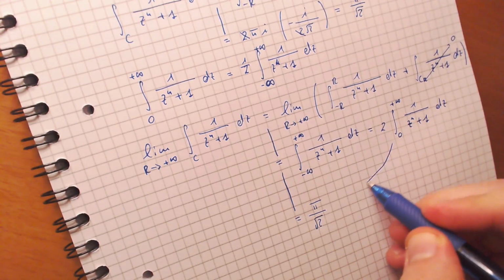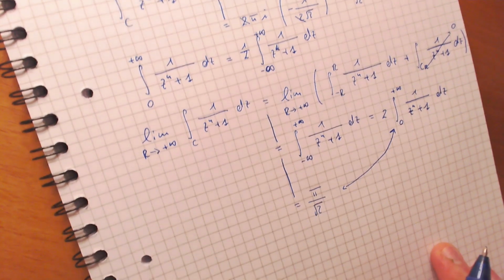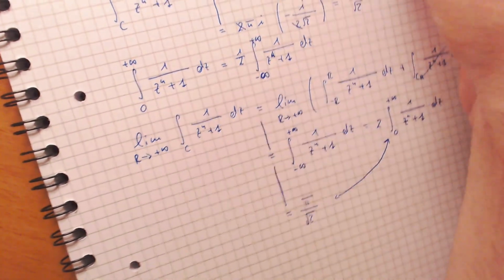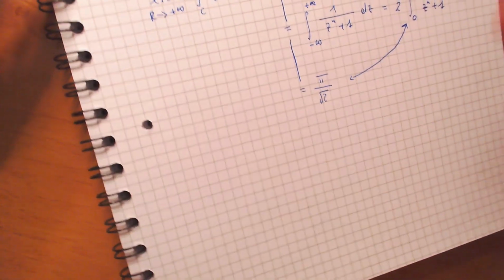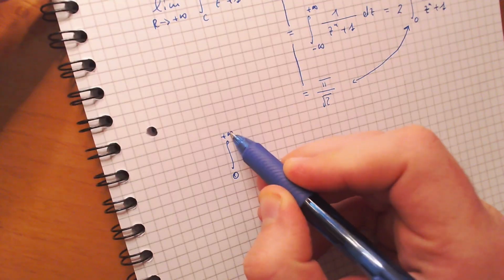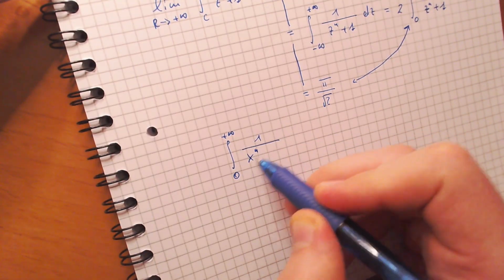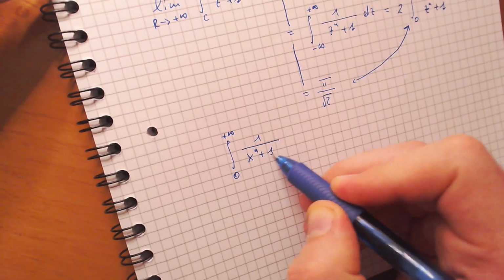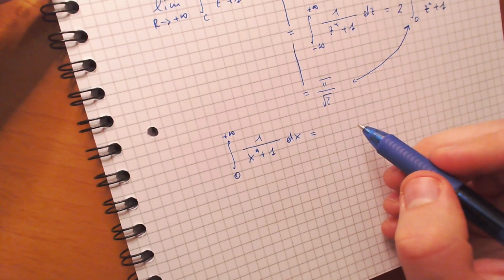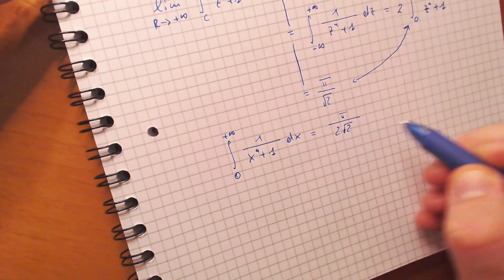So here we have to consider this equation, and because of this we can write that our integral from 0 to plus infinity of 1 over x to the power of 4 plus 1 dx is, as we said, pi over 2 times the square root of 2.